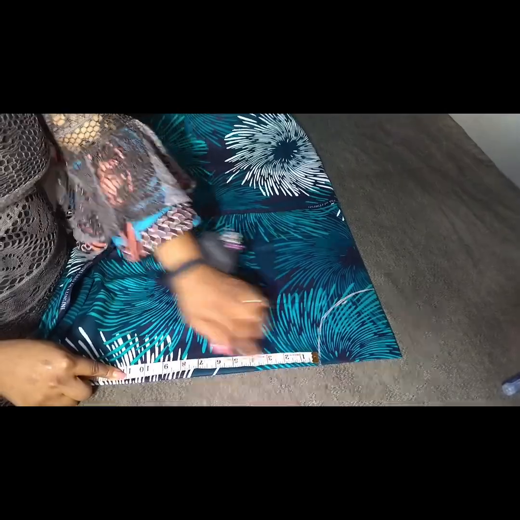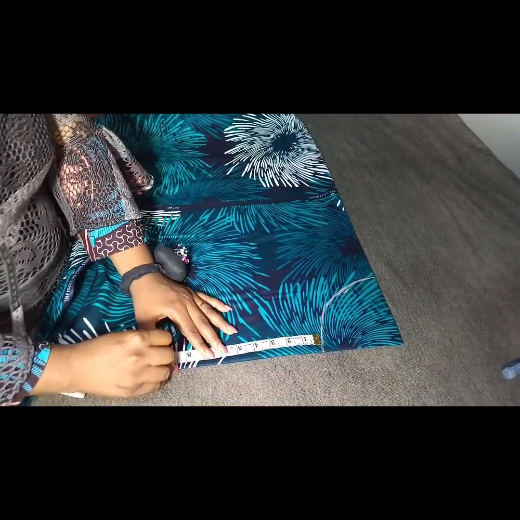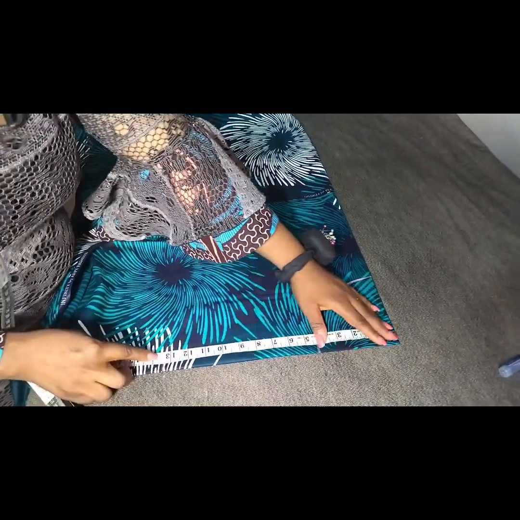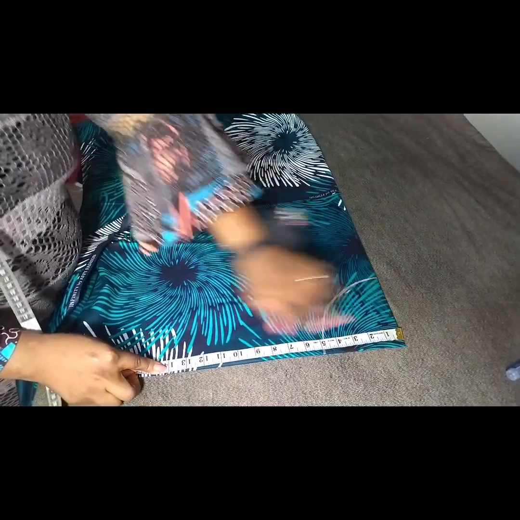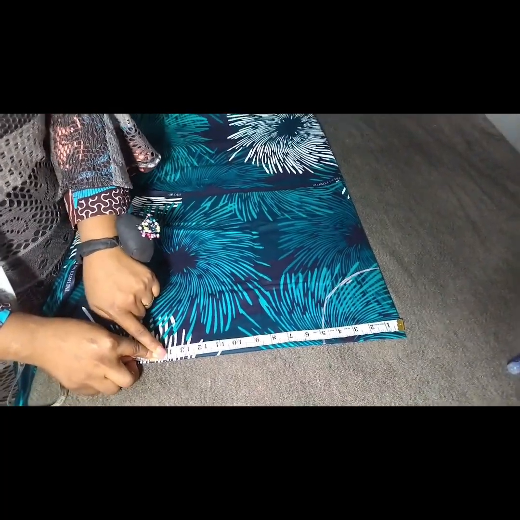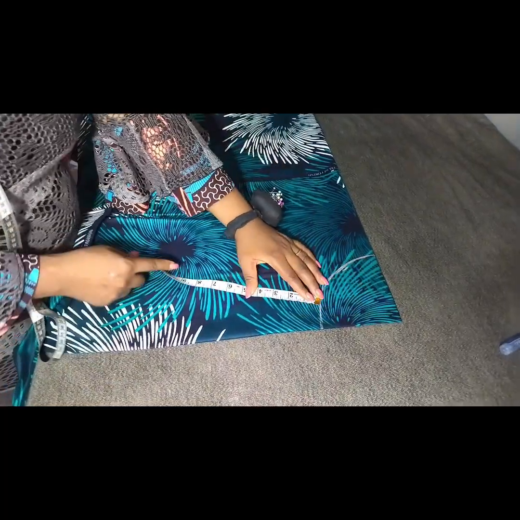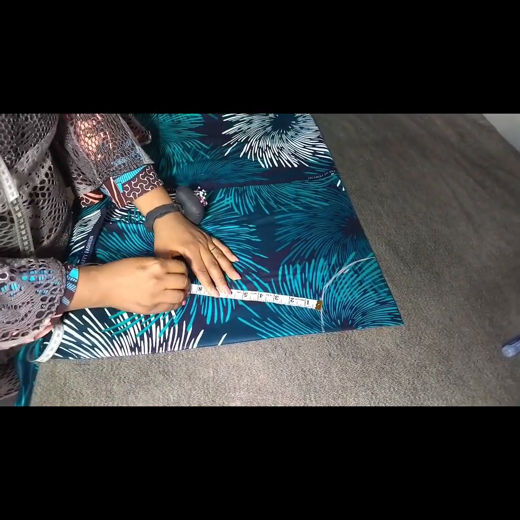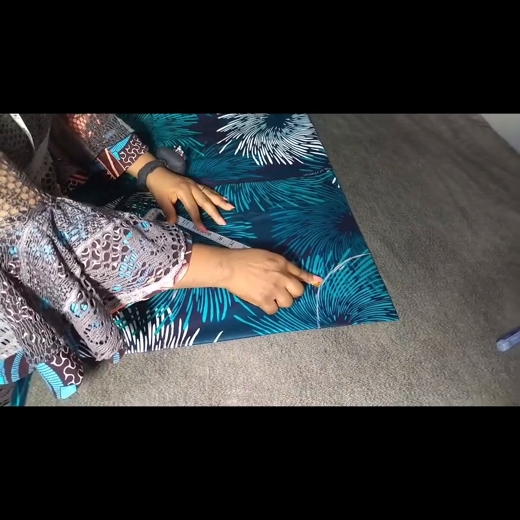Remember I said that the length of the peplum is 8 inches, so plus my 1 inch for seam allowance, that's 9 inches. So I'm marking 9 inches from there. Placing my tape from there, can you see that it's still at the 14 inches? So I just want to mark 9 inches round from there.